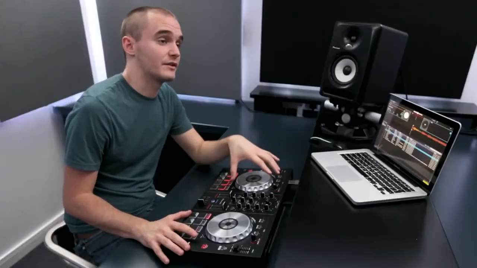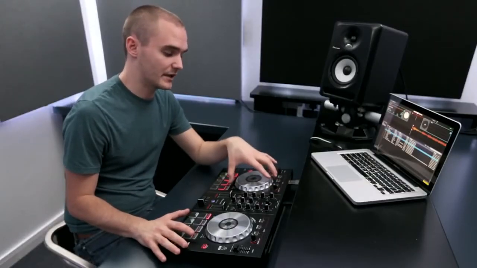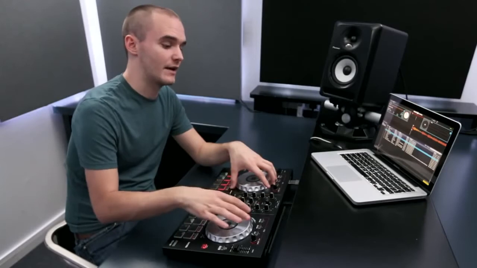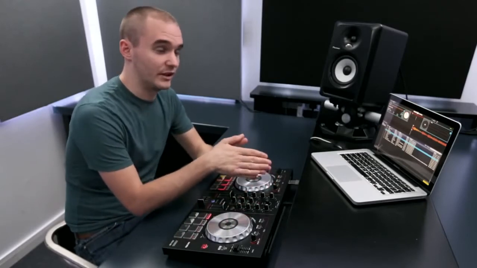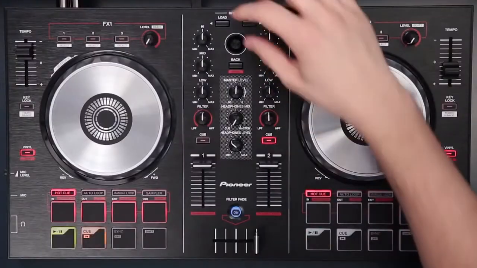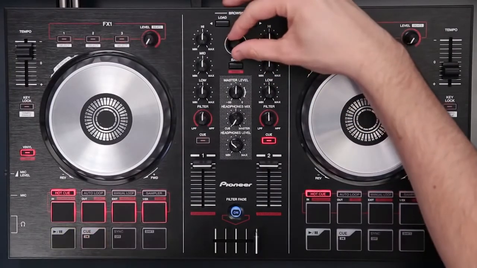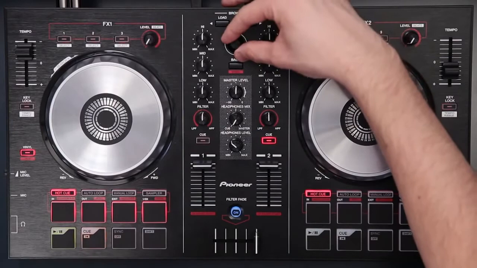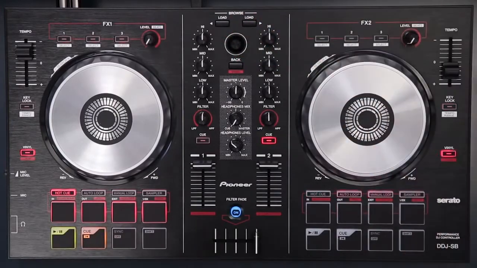So the first style of mixing I'm going to show you is called a cut, and that means we're going to cut directly from one track into another track. So at no point will there be two tracks playing together, it's just going to be one or the other. So I load the track onto the right deck, the same way as I did before, using the scroll wheel and then hitting load for the right deck.